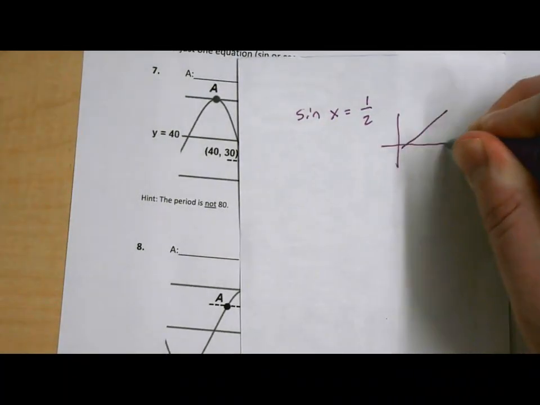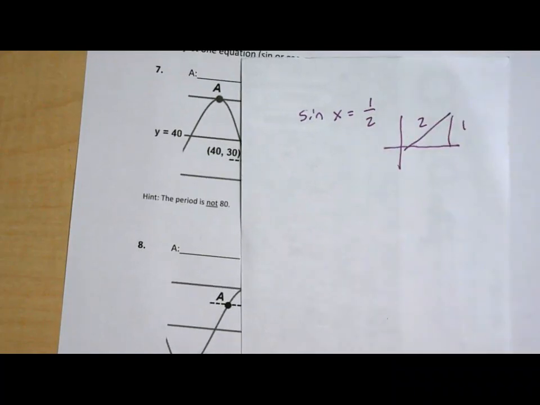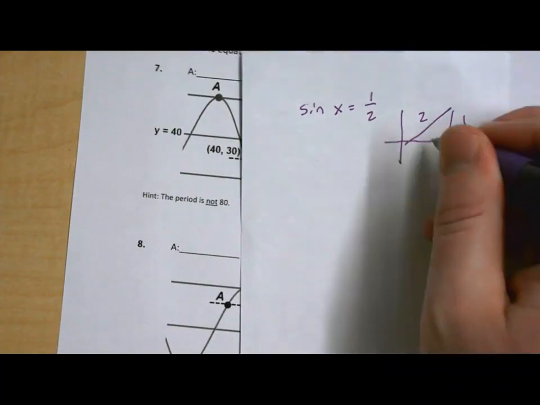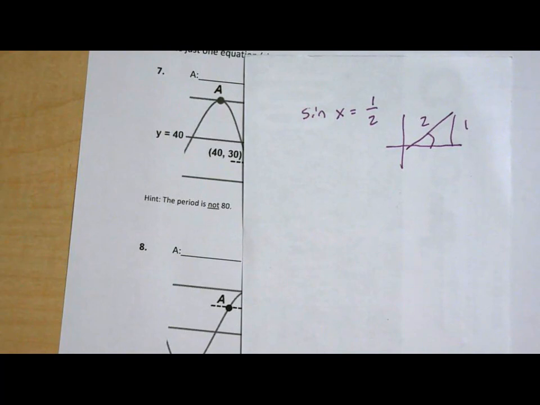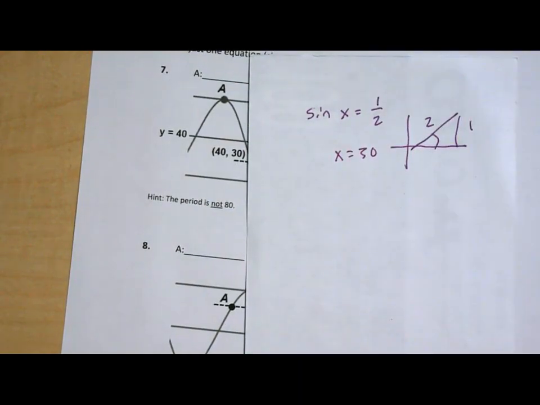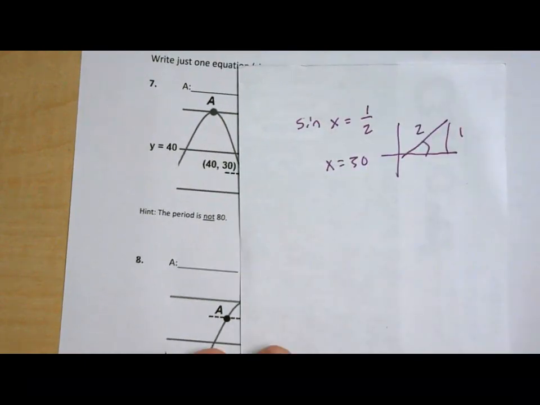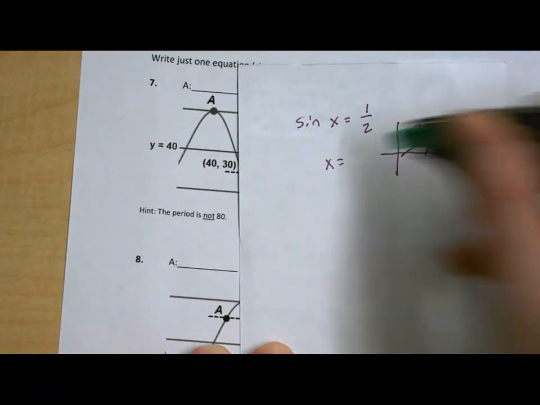Reference triangle in the first quadrant, sine is opposite over hypotenuse. What angle is going to get me that 1 and that 2? That looks like a 30, 60, 90 triangle to me. Is it the 30 or the 60? It's the 30. So if I solve this, I'm going to get x equals 30. But we would maybe want to do it in radians, so maybe we wouldn't write 30. We'd write x equals what? 30 is pi over 6.